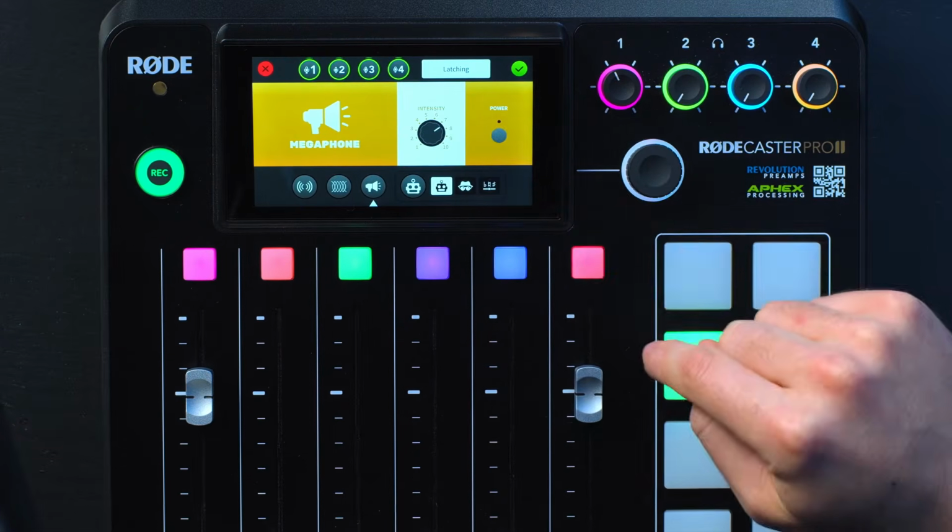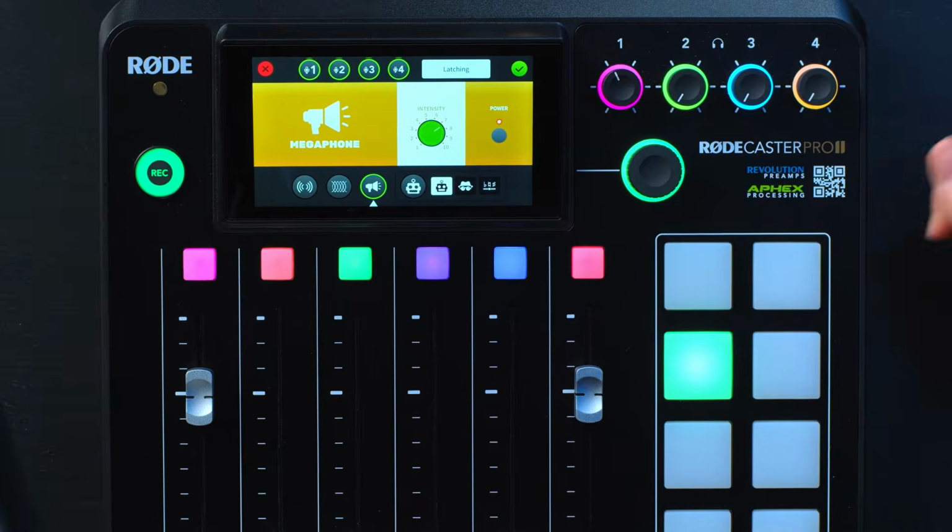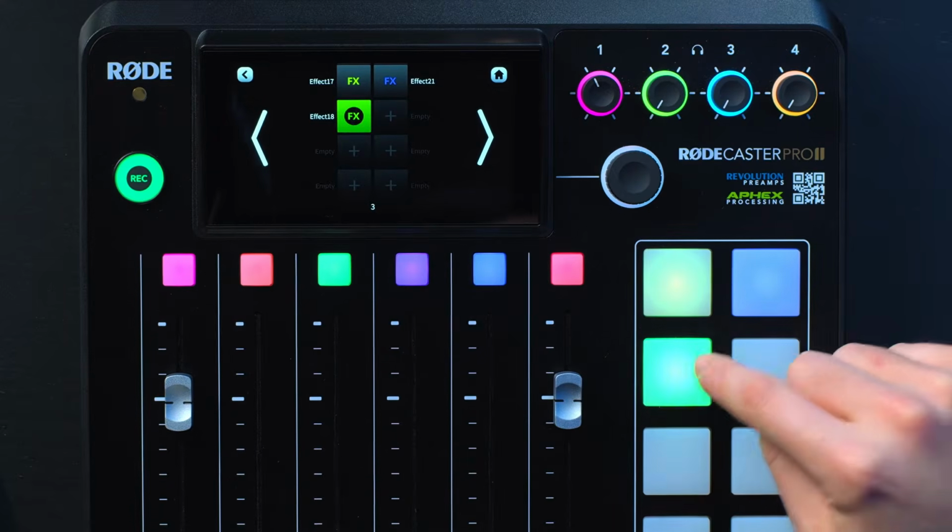Okay, next up we have megaphone, which is a simple one knob effect that is fairly self-explanatory. It will make your signal sound thin and distorted just like a megaphone. Let's load that up to activate with latching, and when I press it, it can sound like I'm speaking through a megaphone. Yeah, I'm speaking through a megaphone, woo!